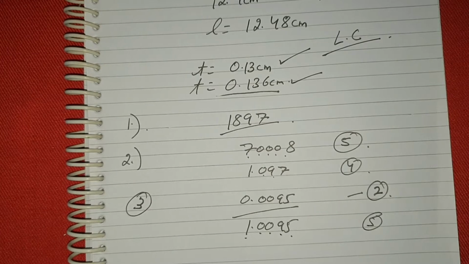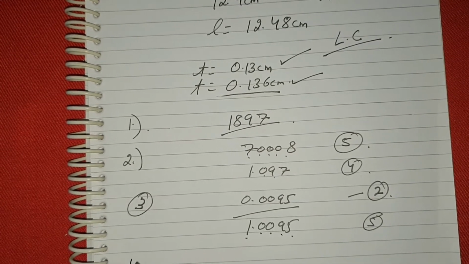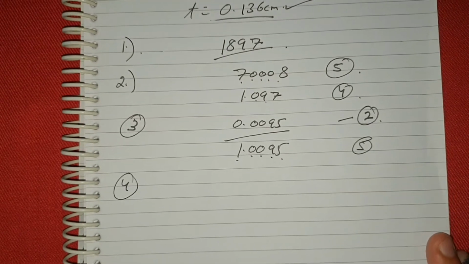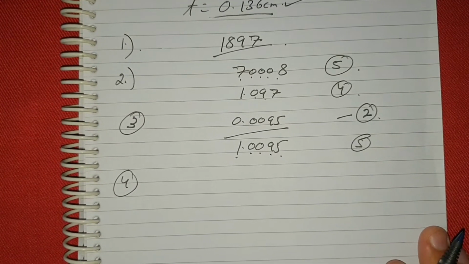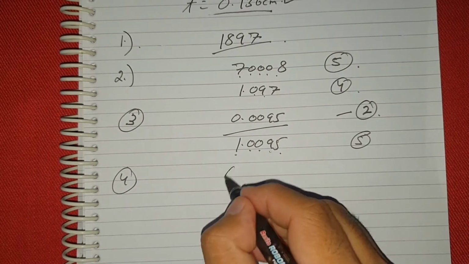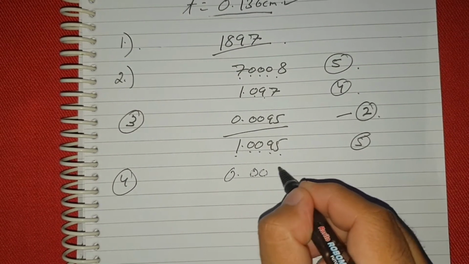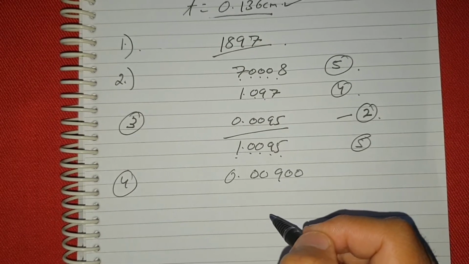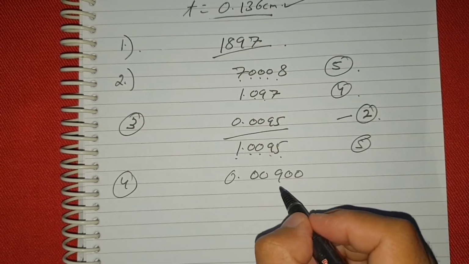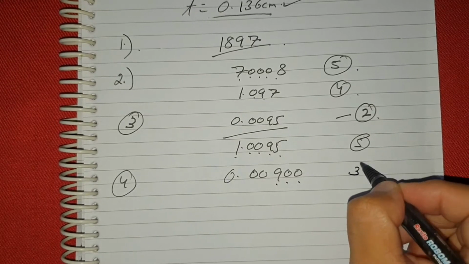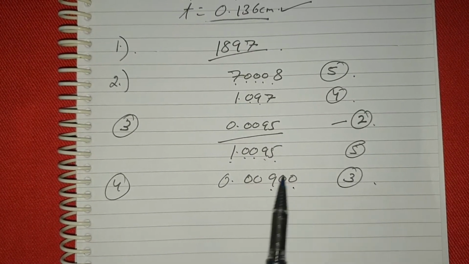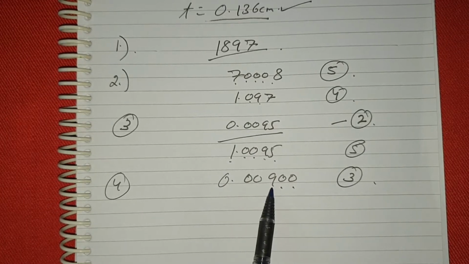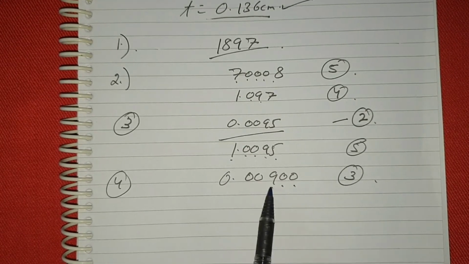Now, rule number 4: all zeros on the right of the last non-zero digit in the decimal part are significant. Like 0.00900 has three significant figures: 1, 2, 3. So basically all zeros on the right of the last non-zero digit in a decimal part are significant.